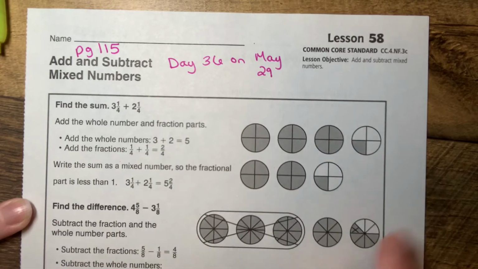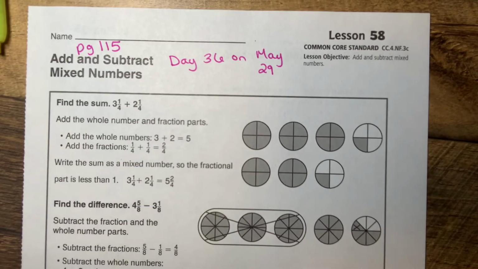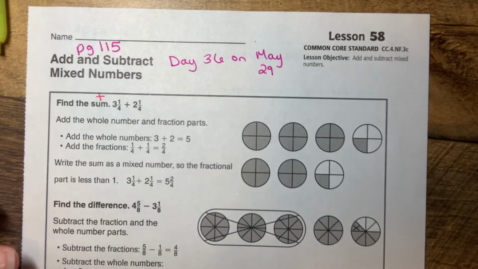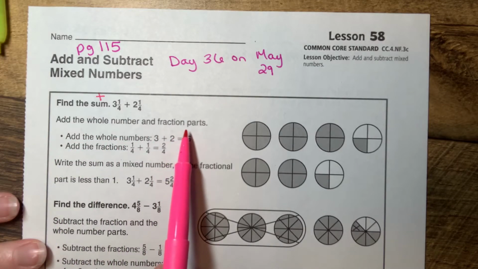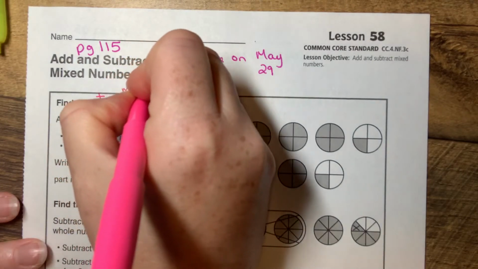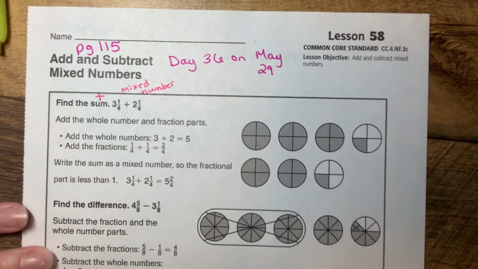Now I'm going to review this really quickly, but I'm going to get into how we are going to do this. So find the sum. You know the sum is the answer to what kind of problem? Perfect, addition. You want to add the whole numbers and add the fractional parts. So these are mixed numbers, and we are going to be adding and subtracting them.